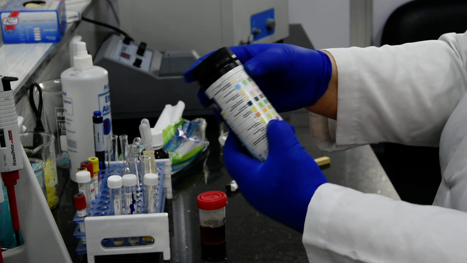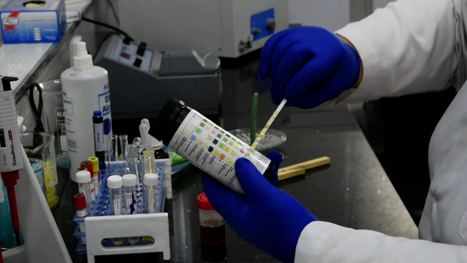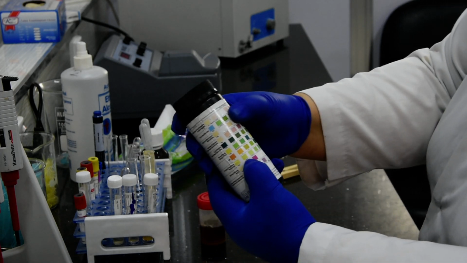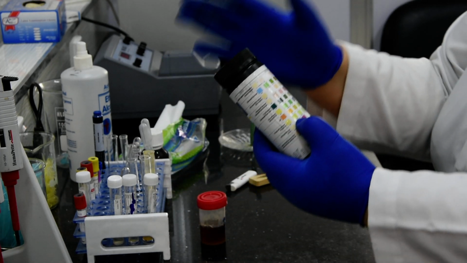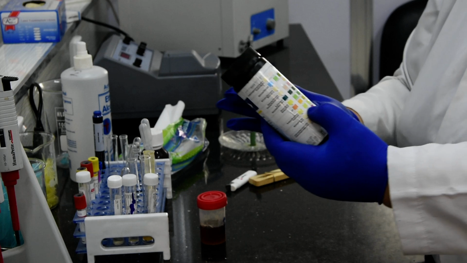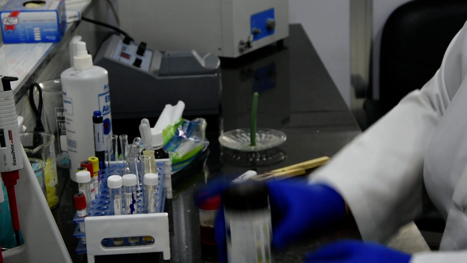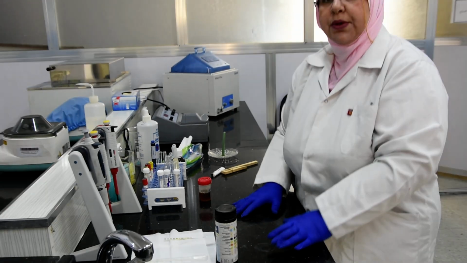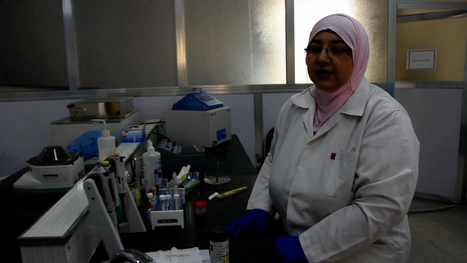You see this, when we compare the chart with it, we can tell the doctor if we have negative or +1, +2, +3, and at the last +4. This method is to detect if our urine has protein or not. That's it.